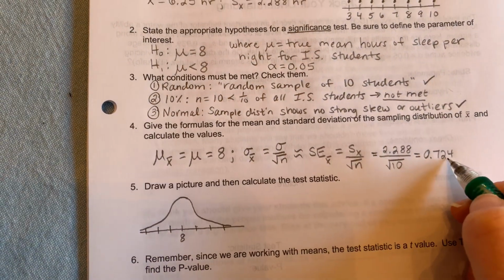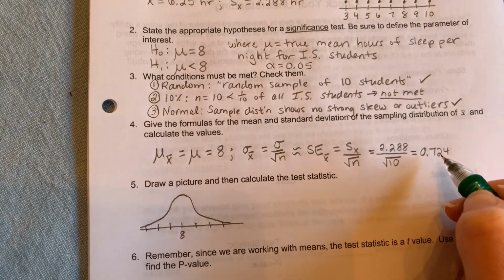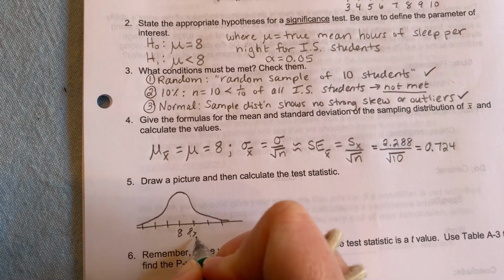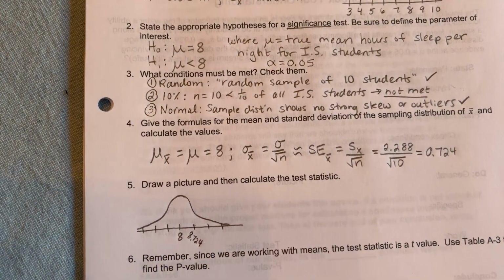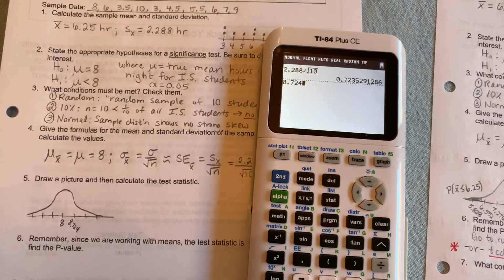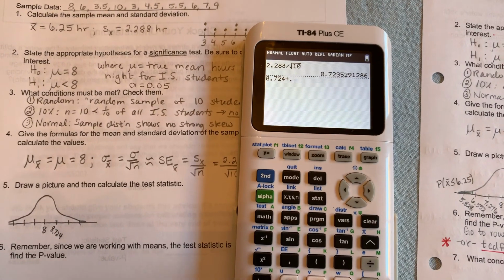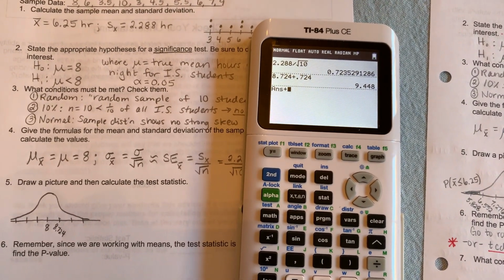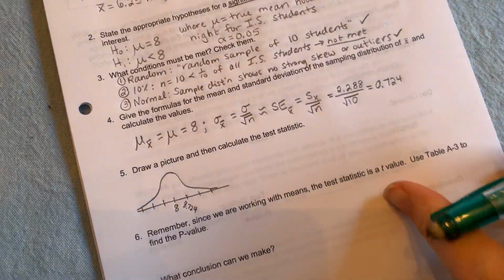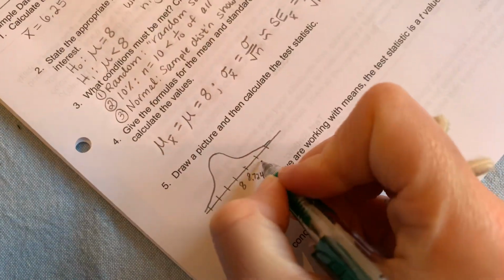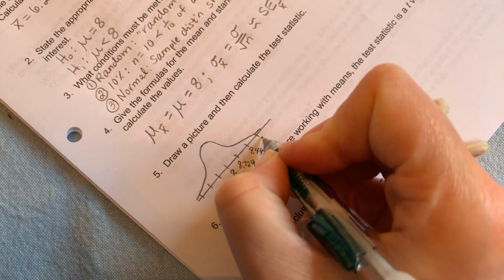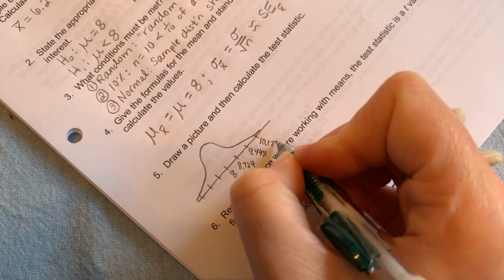So let's see. Going up is easy. 8 plus my standard error of 0.724 is going to be 8.724. But then to calculate the rest, I'm just going to use my calculator. So 8.724 plus another standard error, 0.724. And then I'm going to go ahead and type in the next one too. Okay, so 9.448. And then the next standard error up is 10.172.